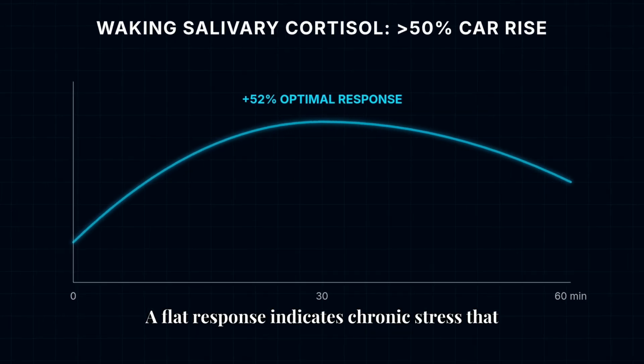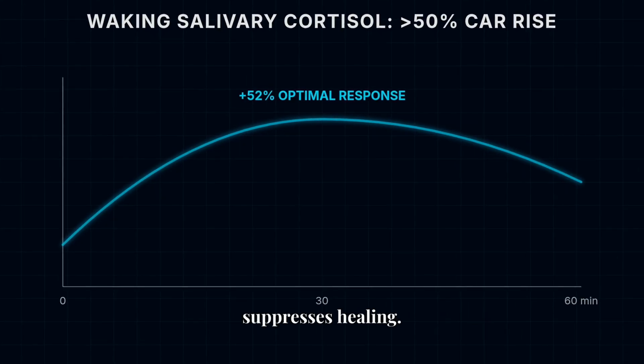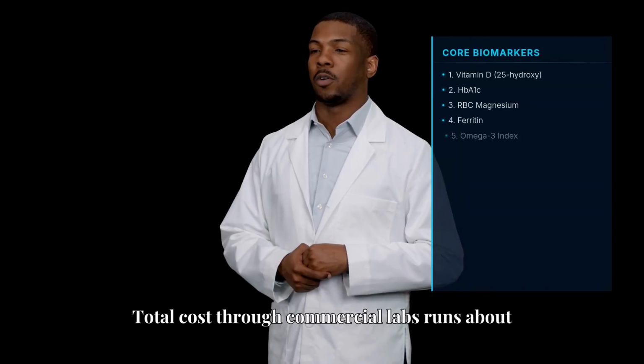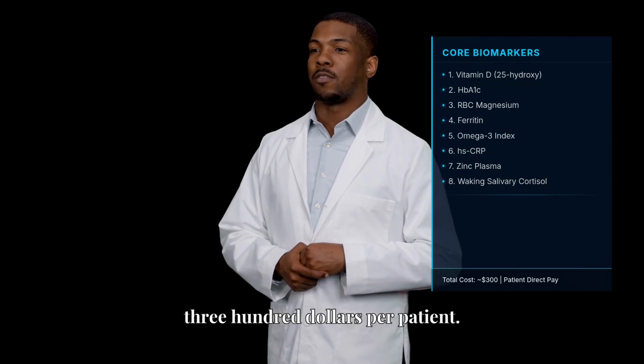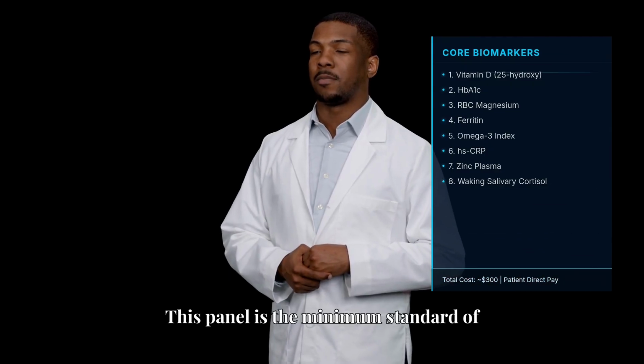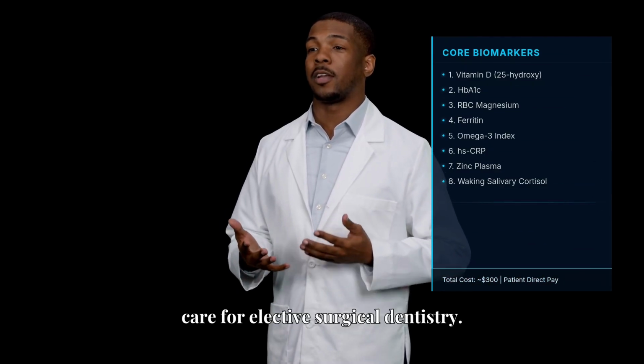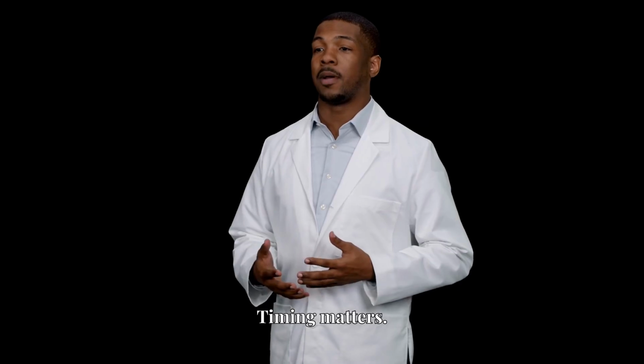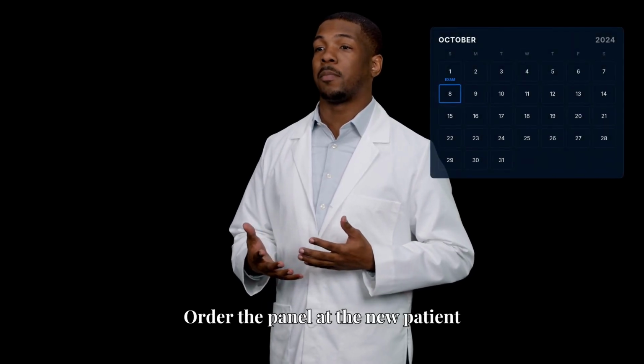A flat response indicates chronic stress that suppresses healing. 8 markers. Total cost through commercial labs runs about $300 per patient. This panel is the minimum standard of care for elective surgical dentistry. Timing matters. Order the panel at the new patient exam.